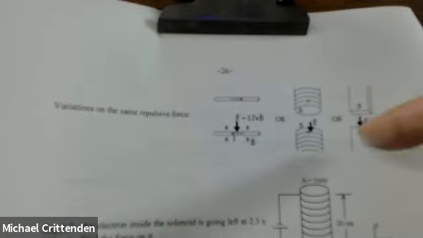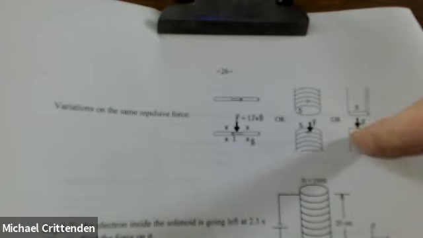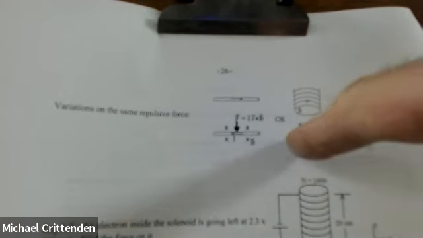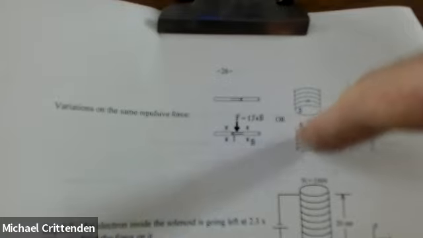And so you don't see the currents in the permanent magnet because they're on a very small scale, too small to see. But it's a variation on the same thing that's going on with this pair of solenoids here. So it's all just variations on the same basic idea.